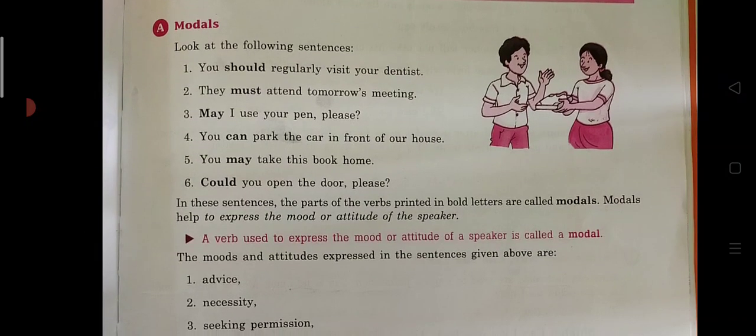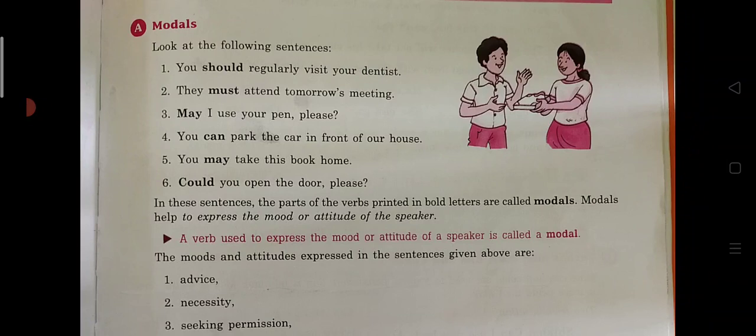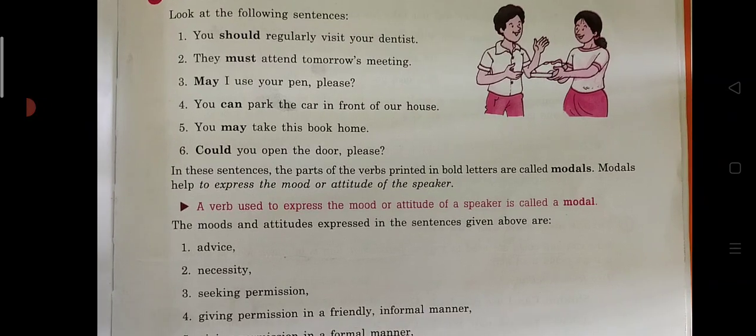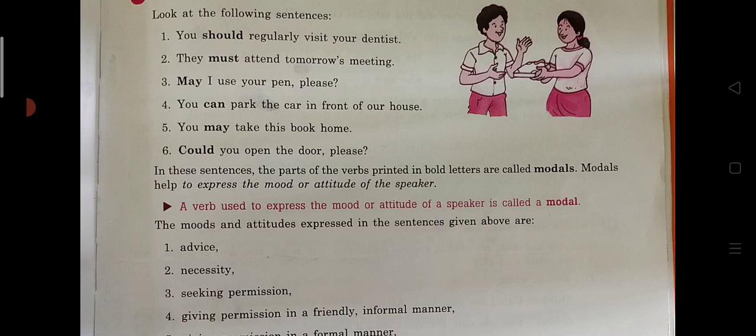May I use your pen? In this sentence, the speaker is asking for permission. May indicates permission. You can park the car in front of our house. Here permission is being given, which is indicated by can. Then see the fifth sentence: You may take this book home.